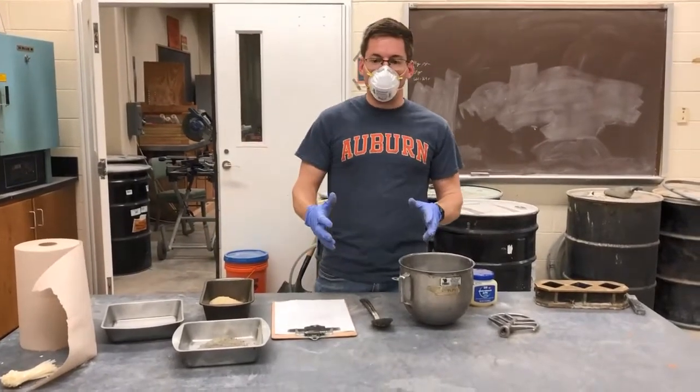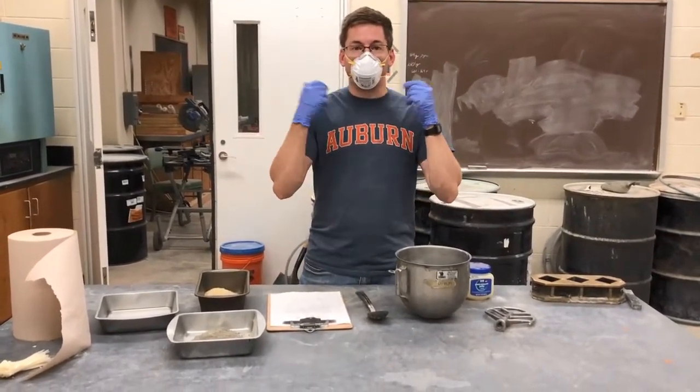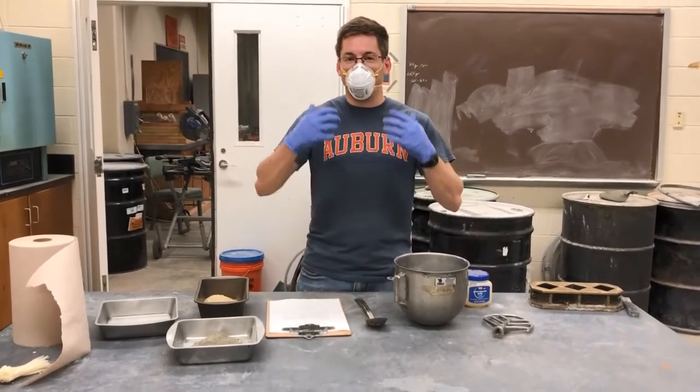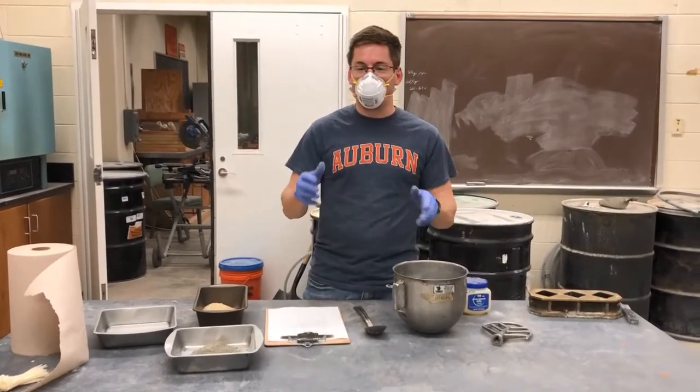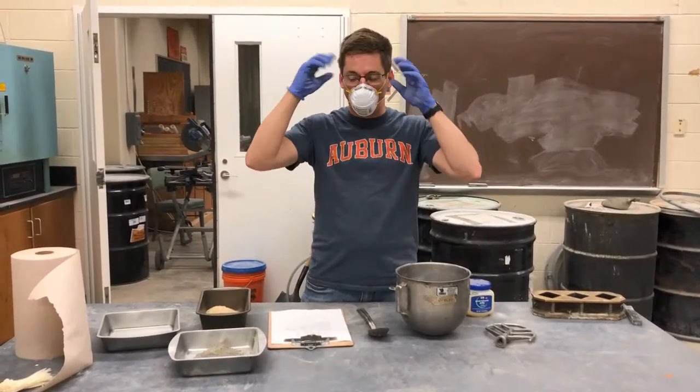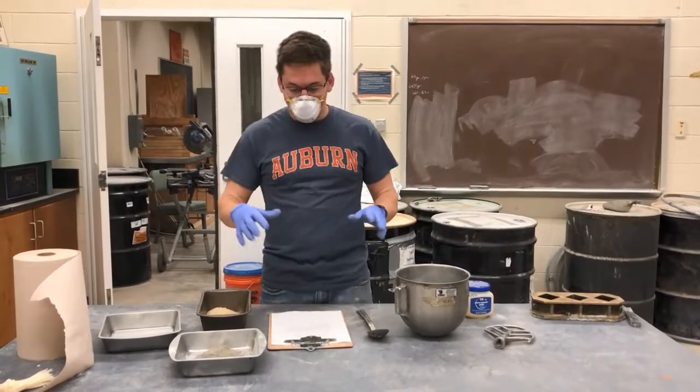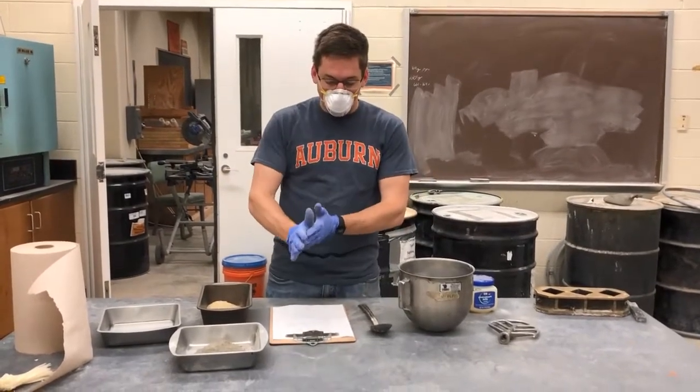The first thing, we want to make sure that we're wearing masks and gloves, because the cement can get in our lungs, get all over our hands. We don't want that. So that's a really important thing with lab safety. And glasses. I've already got my glasses on. So I'll go ahead and start the procedures.